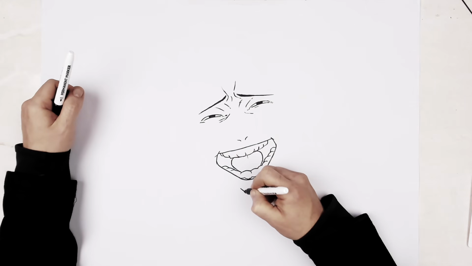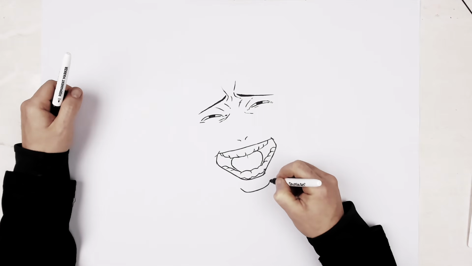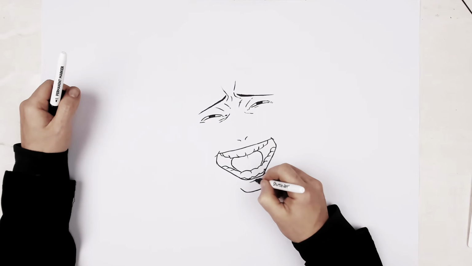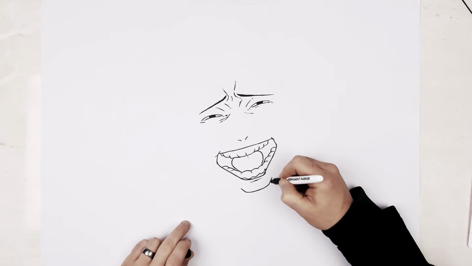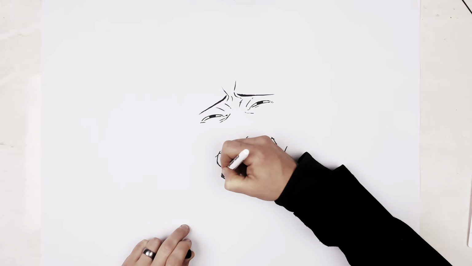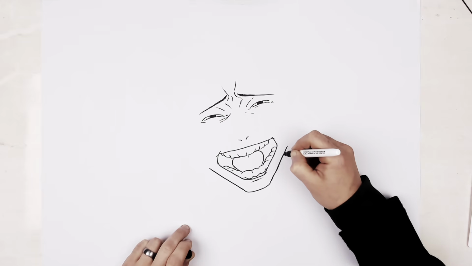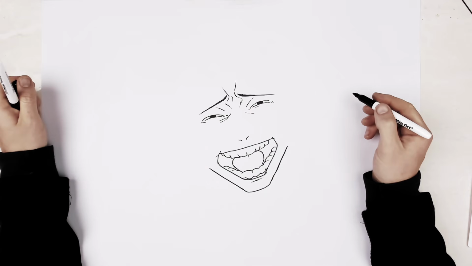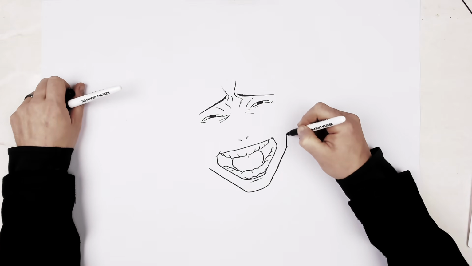Right, so then his chin just follows the shape of his mouth. Like a bottom lip line there. And then his jaw goes up that way. We bring it up the side of his head.